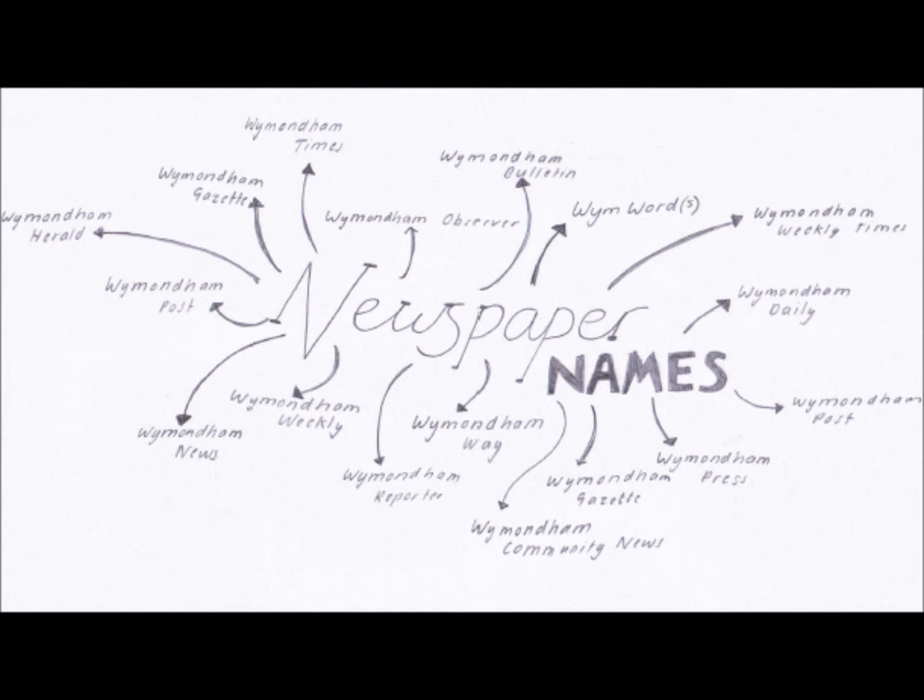Now I had to decide on a name for my newspaper, so I created a mind map with some ideas. One thing I felt was important was to include the name of the town, Wymondham, in the name, as it makes it clear it is a local newspaper. I came up with a range of ideas, taking examples of existing newspapers and adapting them to my own ideas. Eventually I decided to go with the Wymondham Times, as I felt the connotations of this were relevant to my audience, as it meant this newspaper will be up to date with the times and therefore interesting to a younger audience.